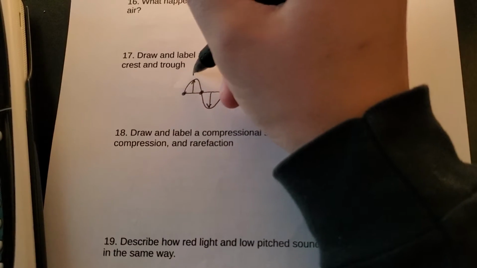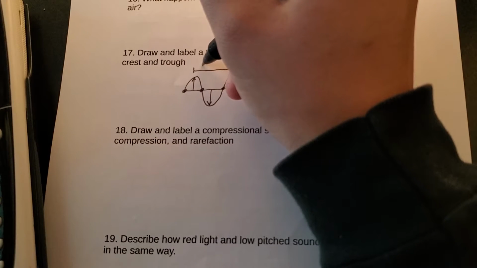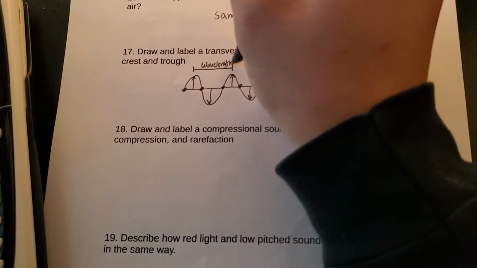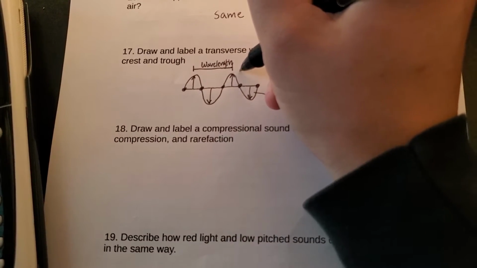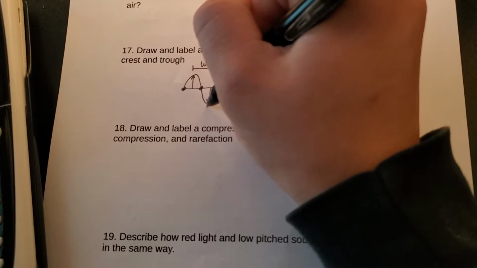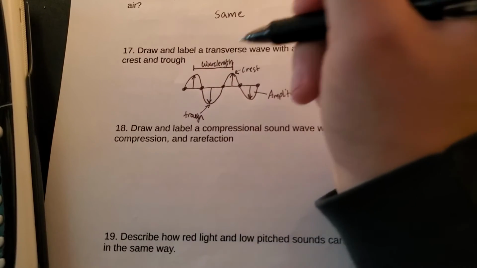Wavelength. Remember, our wavelength is from crest to crest, trough to trough. Any two equal points. Wavelength. Crest and trough. So this is a crest right here. And this is a trough right here.